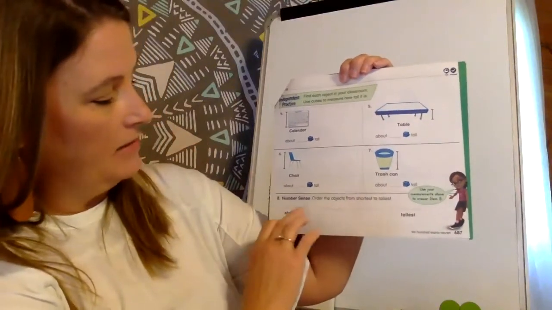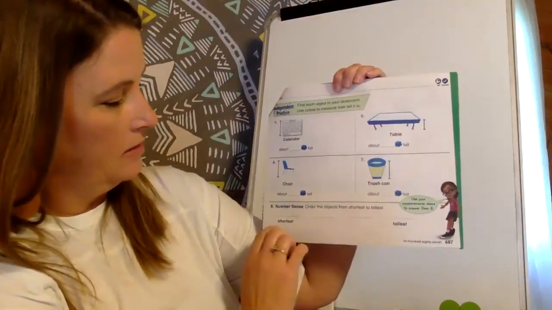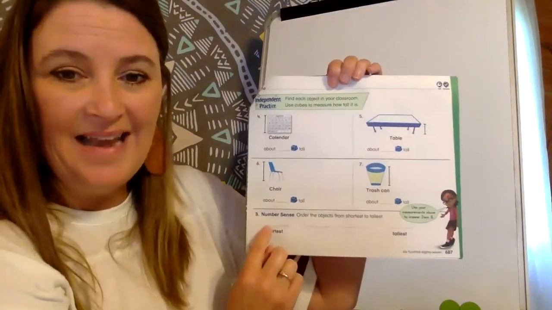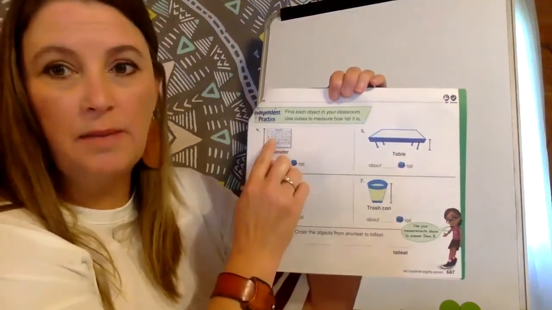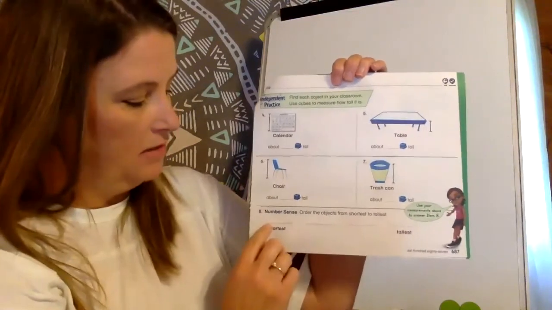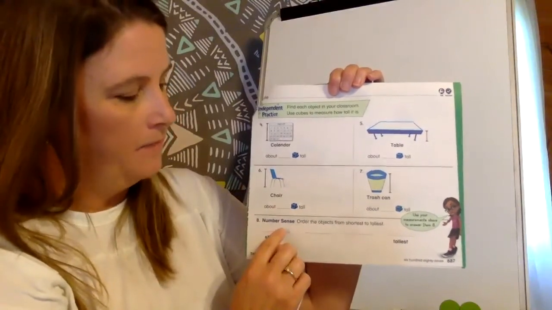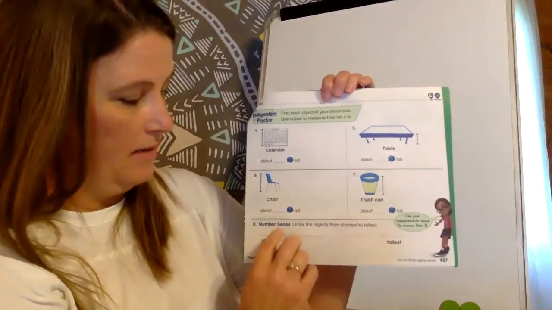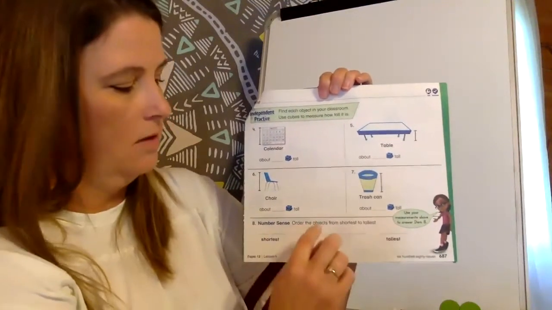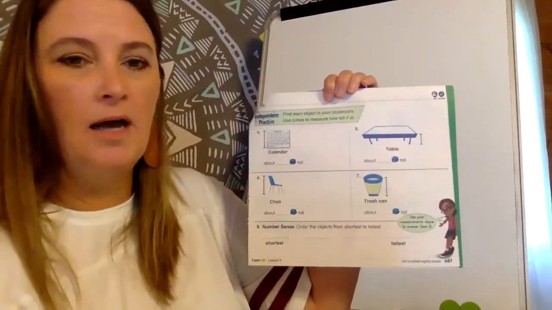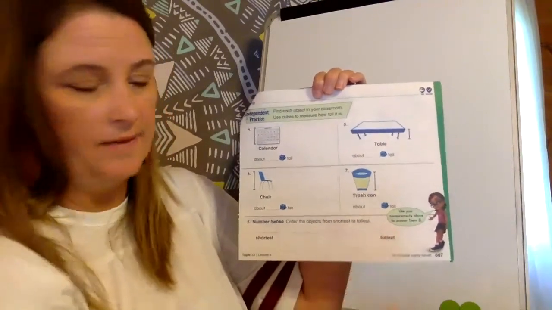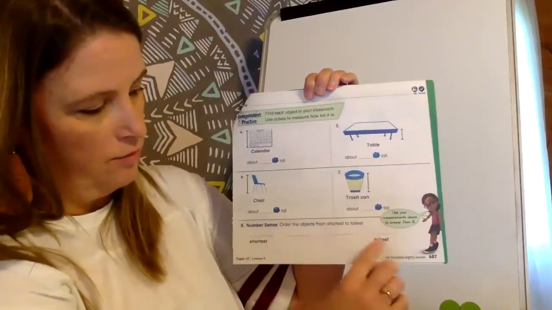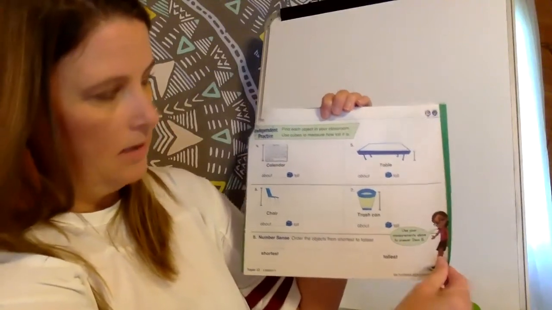And then number 8 at the bottom says, order the objects from shortest to tallest. So out of the 4 objects that you measure, you're going to have to write the name of the object. So if you measure a picture instead of a calendar, you need to write picture here, okay? Or wherever it should go, okay? So you're going to actually write the name of picture or calendar, table, chair, trash can, things like that. You'll use those words on these lines and order 1, 2, 3, 4. The 4 things that you measure here, you're ordering them from shortest to tallest, okay?